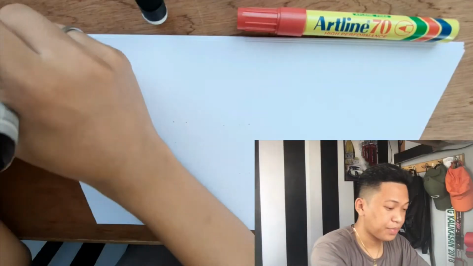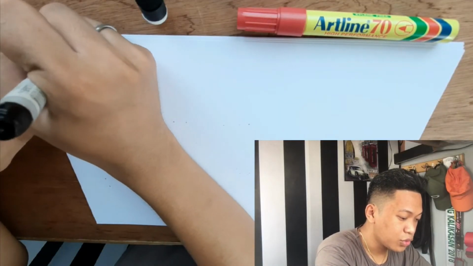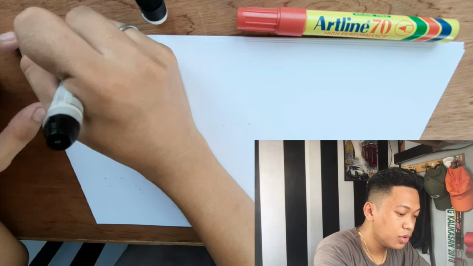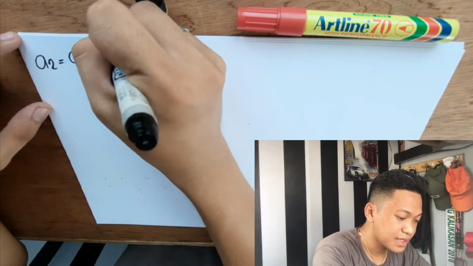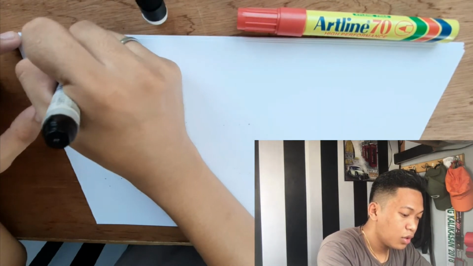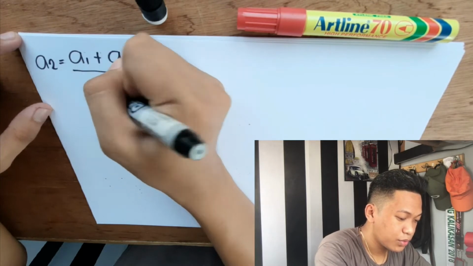So, what is arithmetic mean? Arithmetic mean is found between the two extremes in our arithmetic sequence. And to find the arithmetic mean of a given term, we will use the formula A2 is equals to A1 plus A3 over 2.